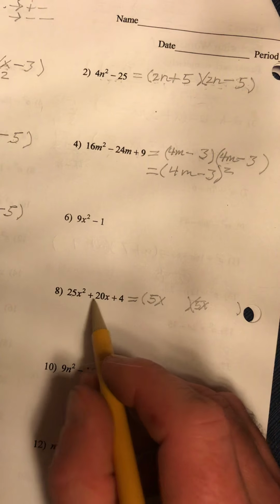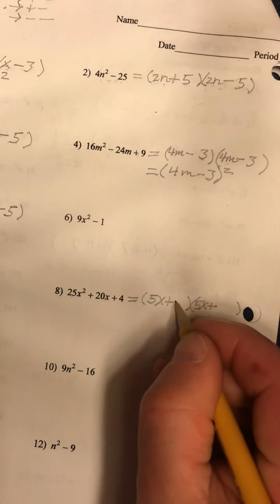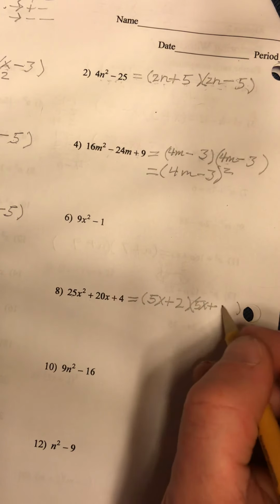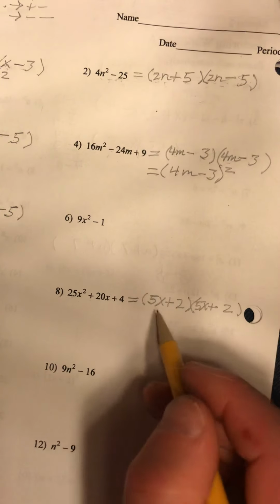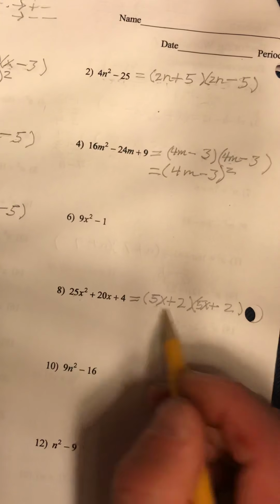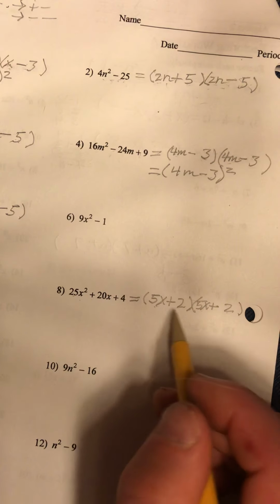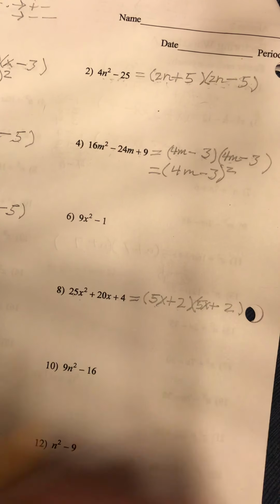I've got a 4 here, so that's going to be 2 and 2. So 5x times 5x is 25x squared. 5x times 2 is 10x. 2 times 5x is 10x. And 2 times 2 is 4.